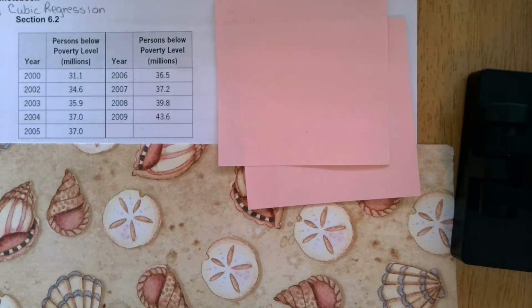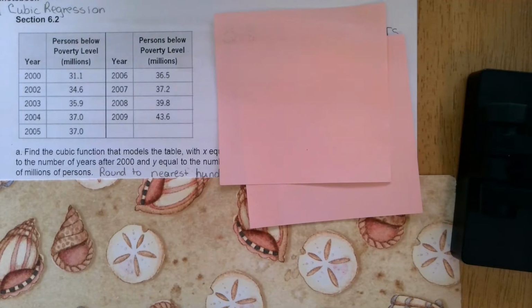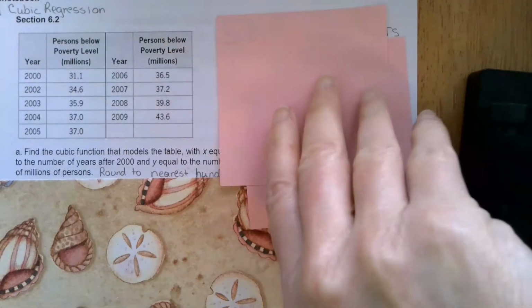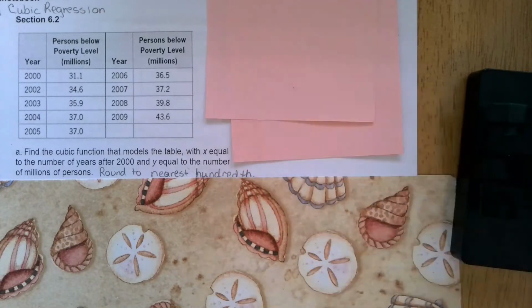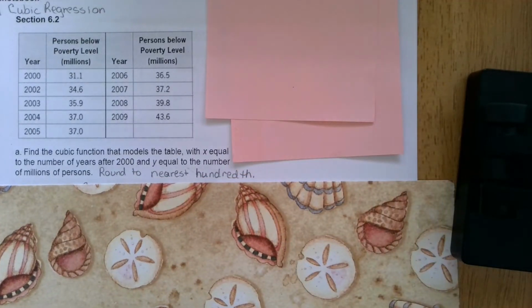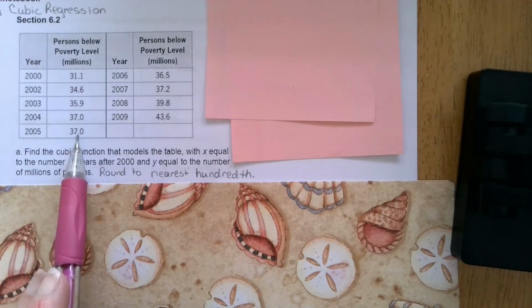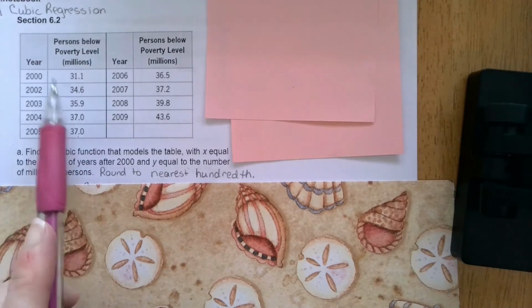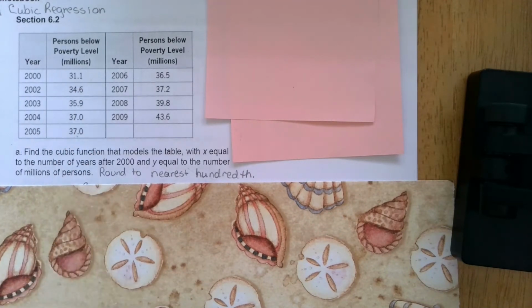Okay, now let's look at a cubic regression problem. Here we have data that represents the number of people after the year 2000 that are living in poverty. Notice that these values are in the millions. So this represents 31.1 million people.